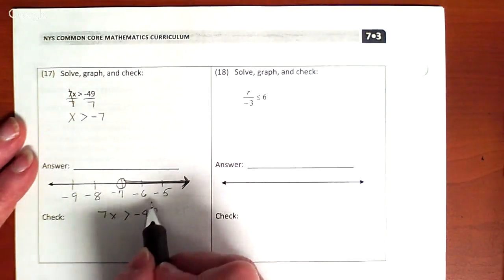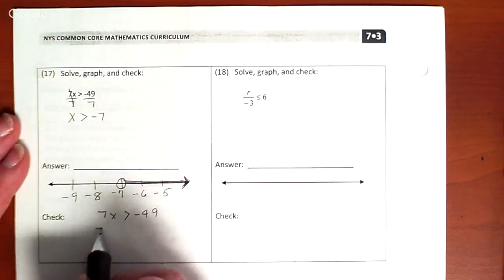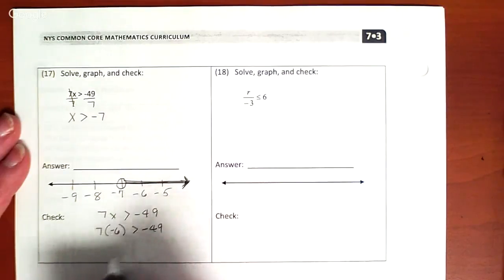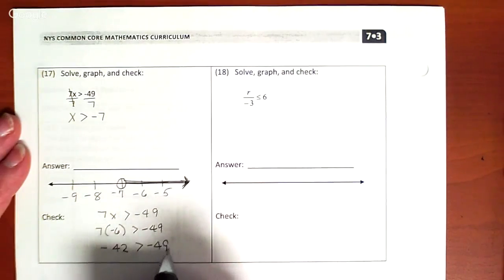So I am going to pick negative 6. So 7 times negative 6 is greater than negative 49. So negative 42 is greater than negative 49.